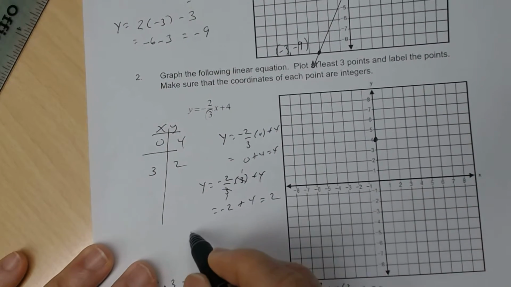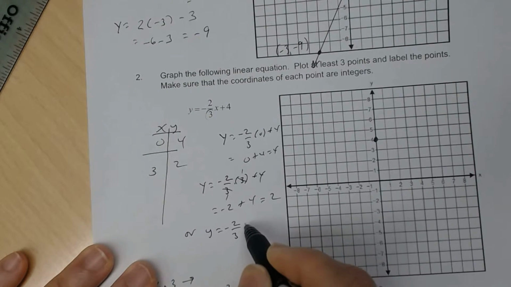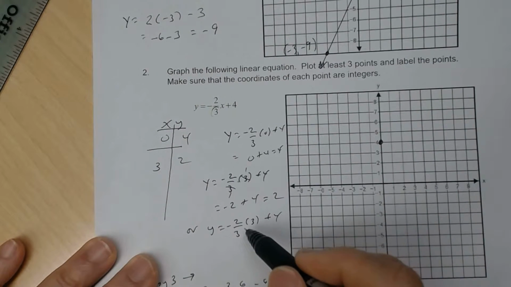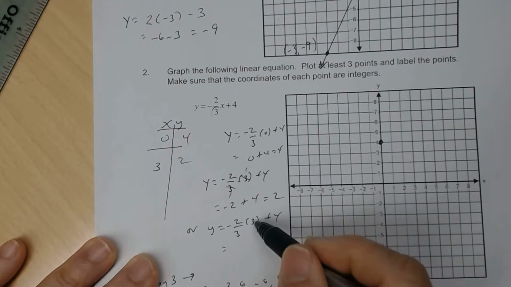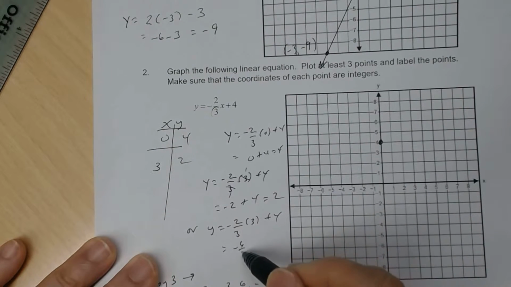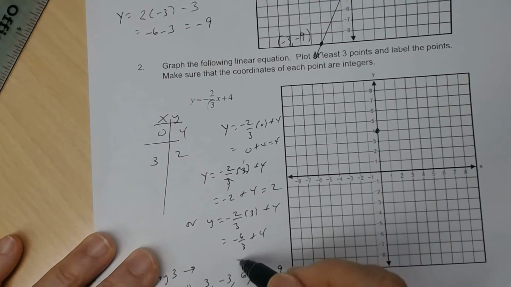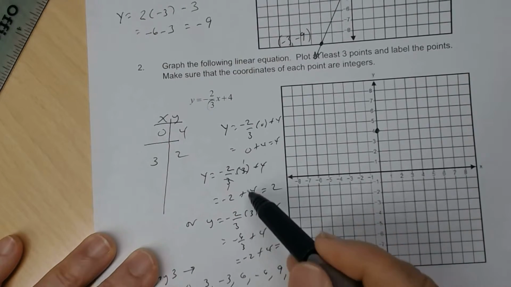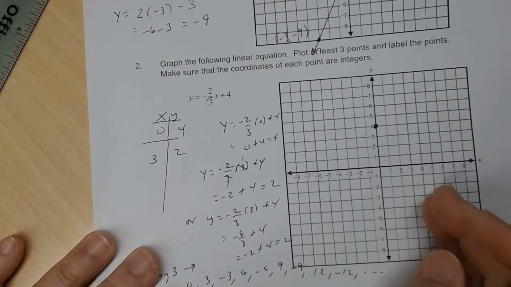You could have also, if you wanted to, instead of reducing first, you could have multiplied first. So in other words, this would be negative 2 times 3 is negative 6 divided by 3. So that's negative 6/3 plus 4. And then simplify. Negative 6/3 is negative 2, and negative 2 plus 4 is 2. All right, so either way is fine. You can reduce first, or you can multiply and then reduce.